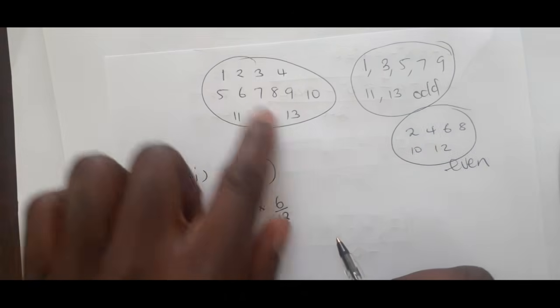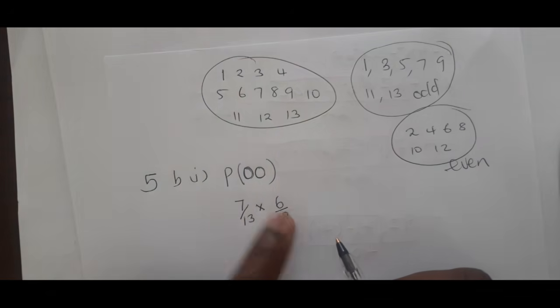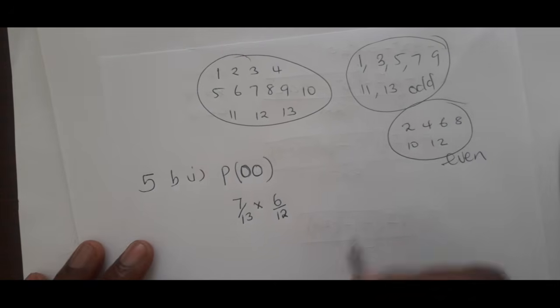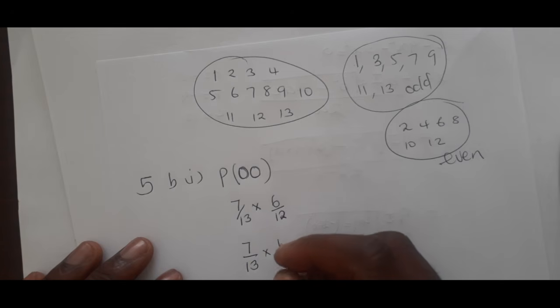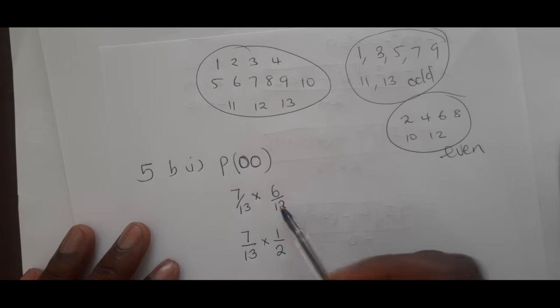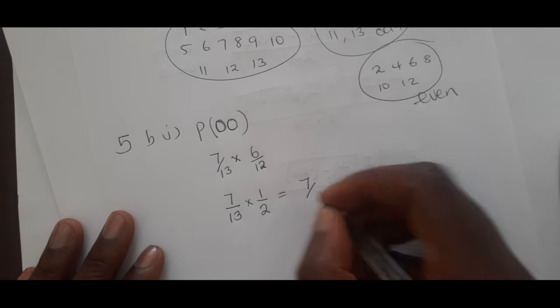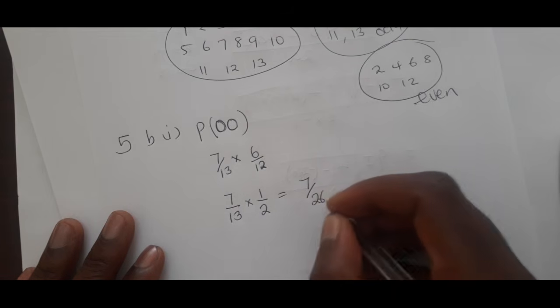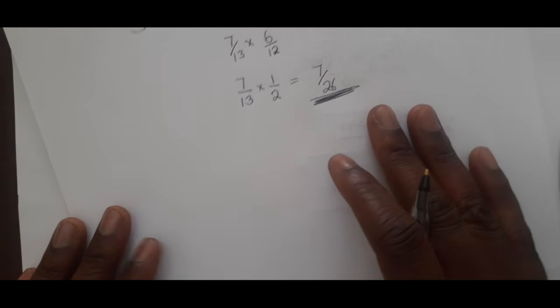Because the total number has also reduced from 13 because of the 1 which was removed. So this is going to be 7 over 13 multiplied by 1 over 2. We can simplify this part, 6 into 6. So what do we get? This is going to give us 7 over 26. 7 over 26 will be our answer here.